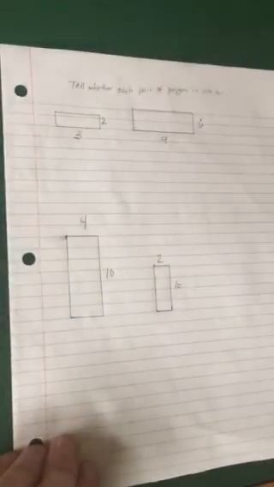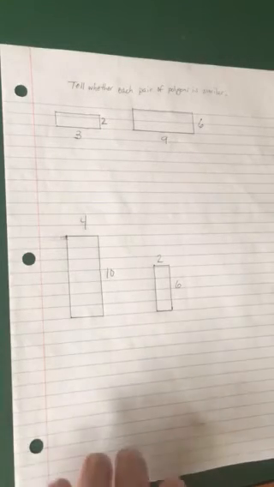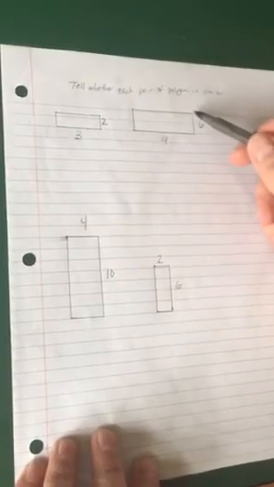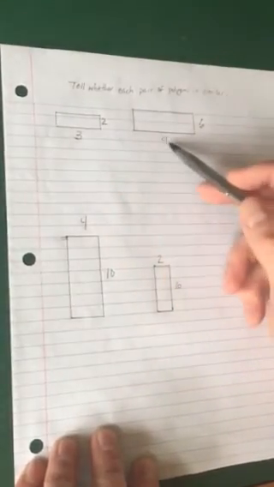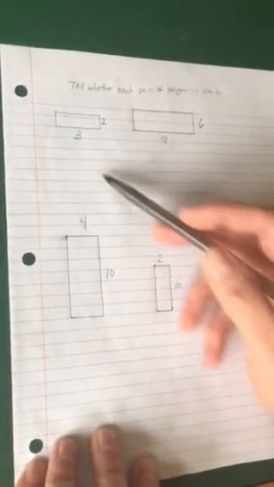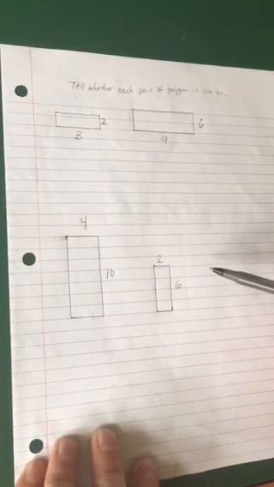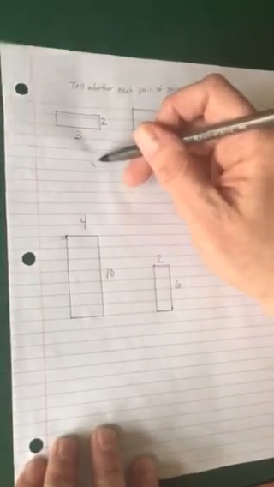Here, they're going to give you the polygons and all your numbers, and they're going to ask whether or not the polygons are similar. Your answers are either going to be yes or no, and then you have to explain why or why not. They're going to ask you to justify your answer. Hopefully here we can see that the 2 corresponds with the 6, and the 3 corresponds with the 9. To get from 2 to 6, we're going to multiply by 3, and 3 times 3 is 9. So these polygons are similar, and our answer is yes.